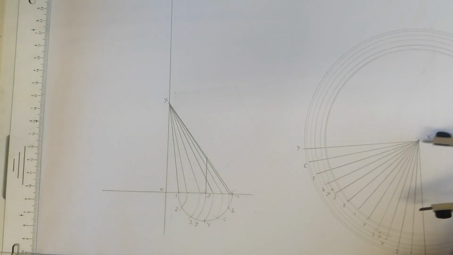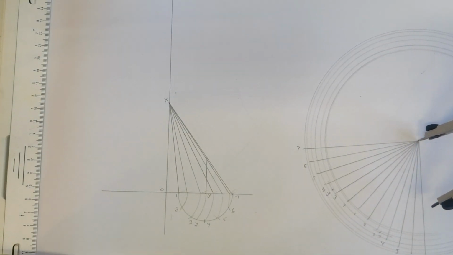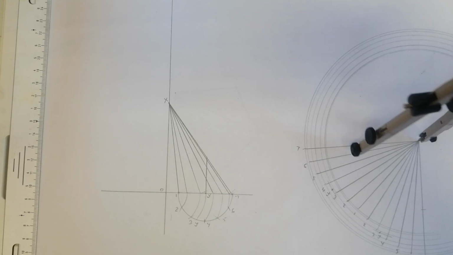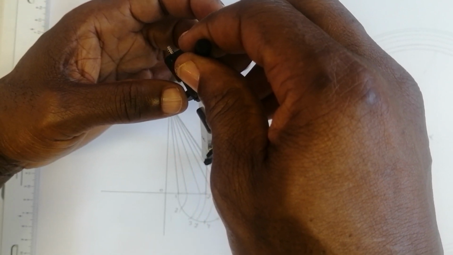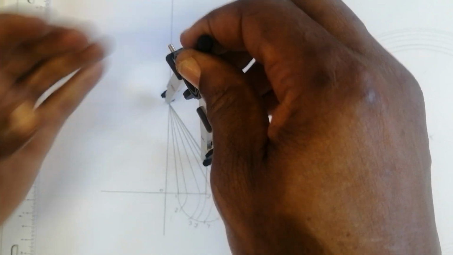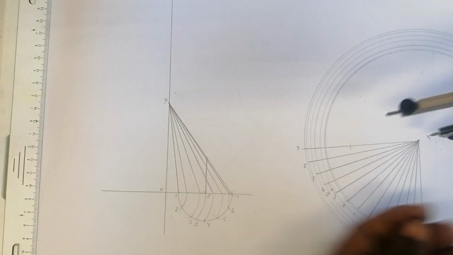I come here on radius 7. This is the position of the cut. Then I go from X to 6. X6, the cut is here. This is the true length of the cut. I take it.